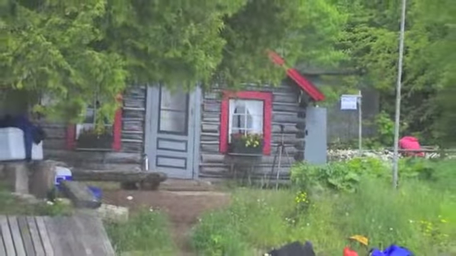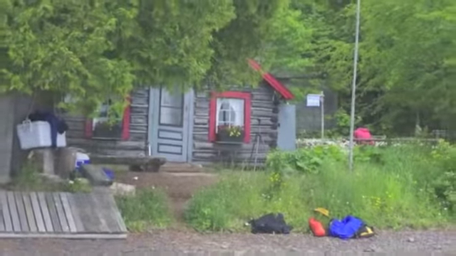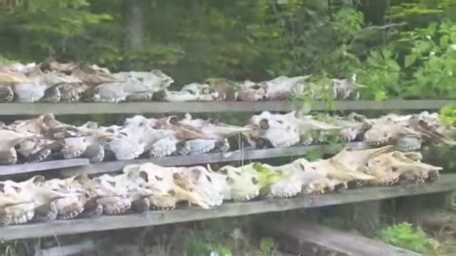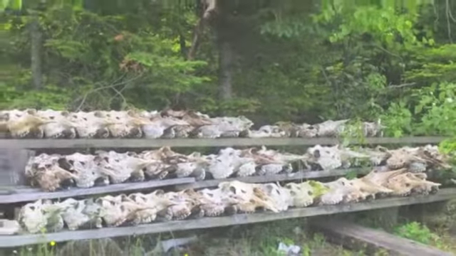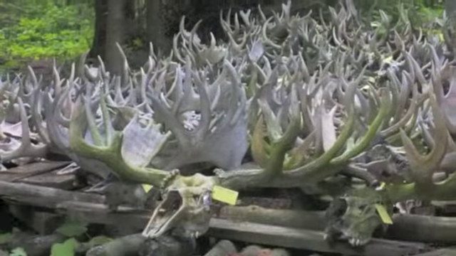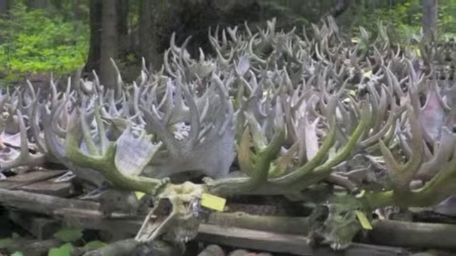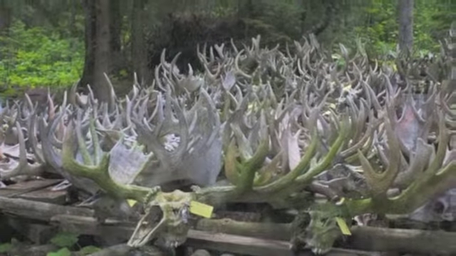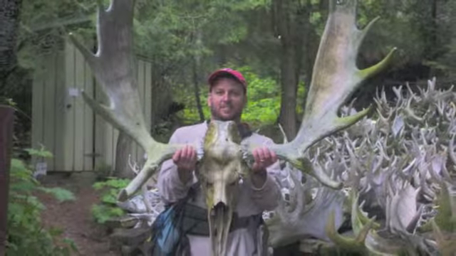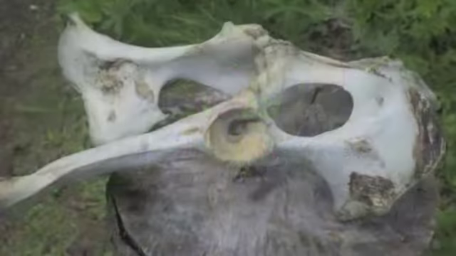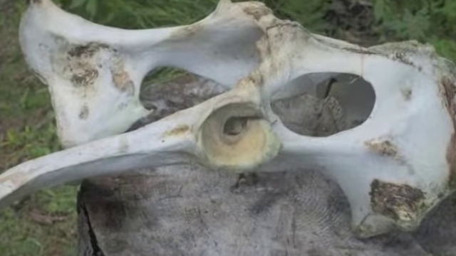Finally, the bones are brought back to the research station. At the research station, these bones can be compared with lots of other bones that have been found over the past 50 years.